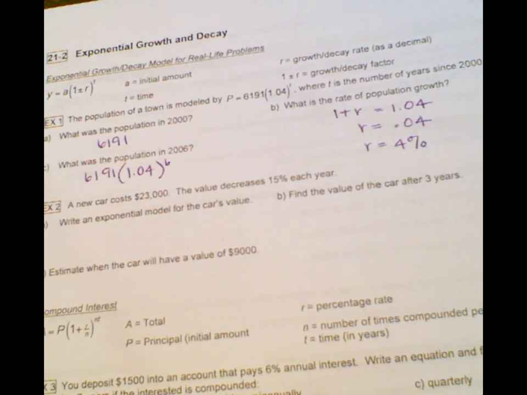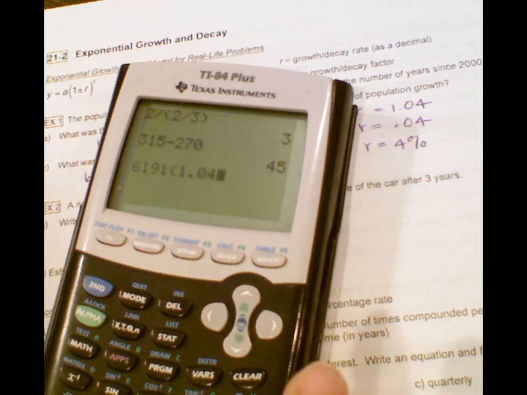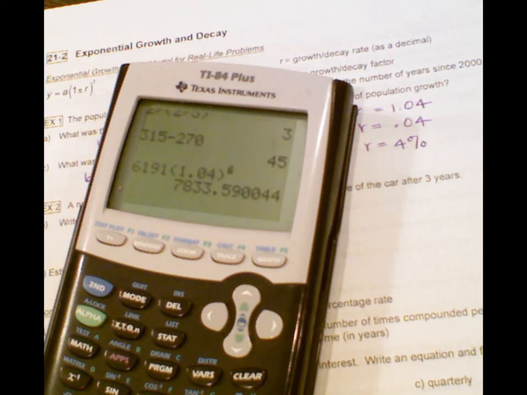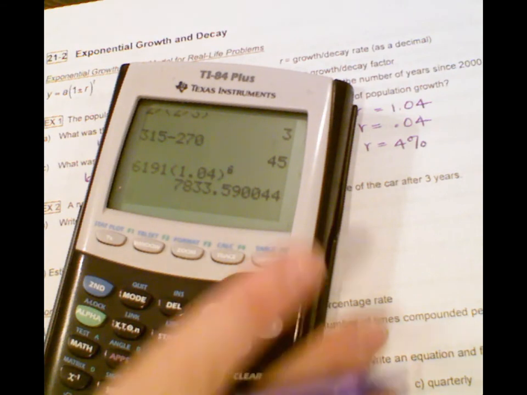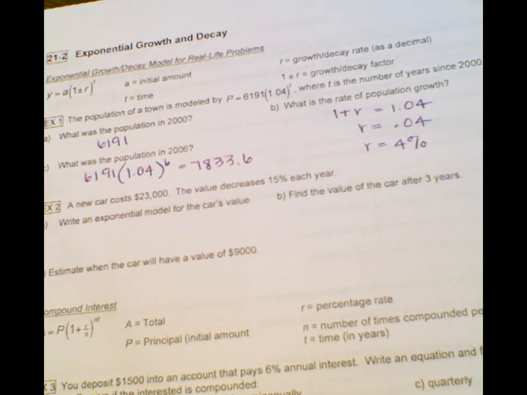Okay, pretty easy. Let me grab my calculator so I can kind of show you the buttons. So literally you just put it in just the way you see it. So 6191, 1.04, and then use your caret to raise it to the 6th. And there it is. So this is a population, so I would probably only round to the tenths. So let's see, we got 7,833.6.